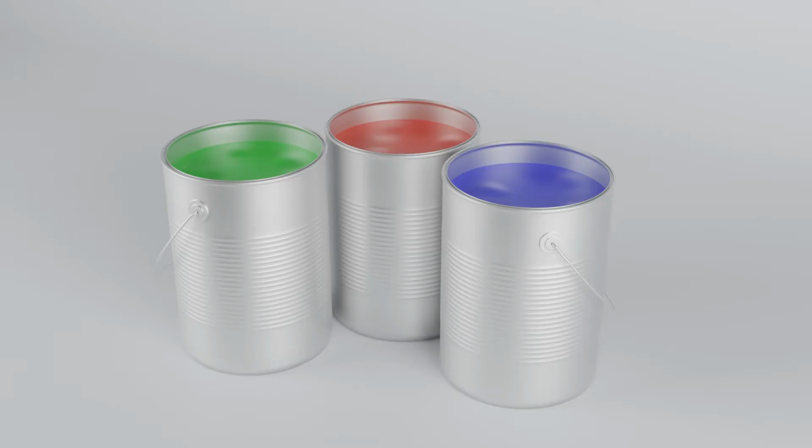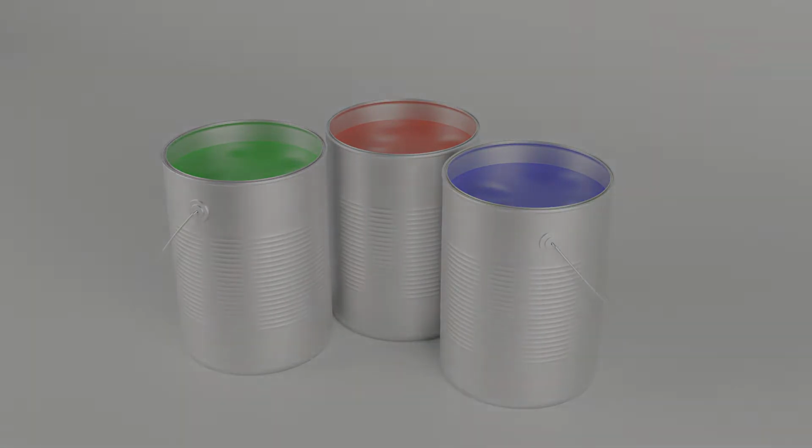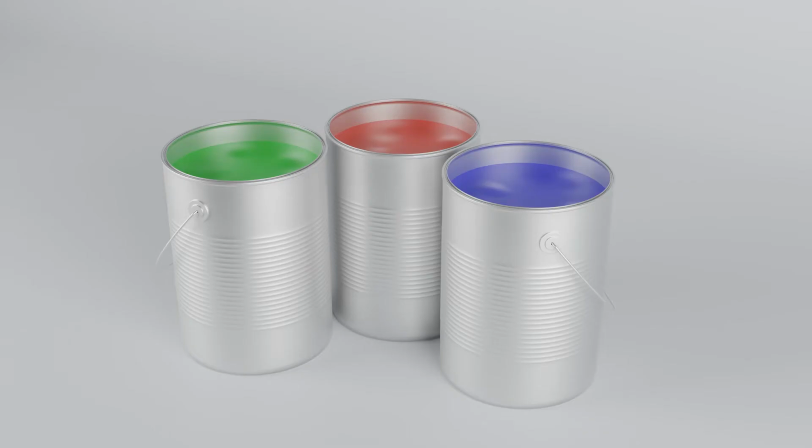You can try it out yourself. Go get a red, a green and a blue can of paint and mix all of this together. And what you will get will not be white. In fact, it will be quite the opposite, a dark brownish gray something. That's because this is not an additive color model, it's instead a subtractive color model, meaning if you mix all colors together you will get black.